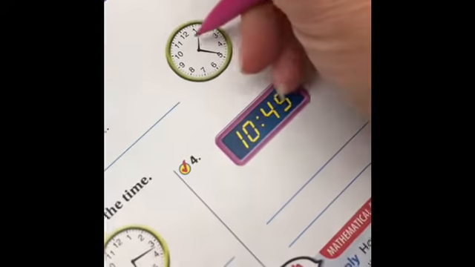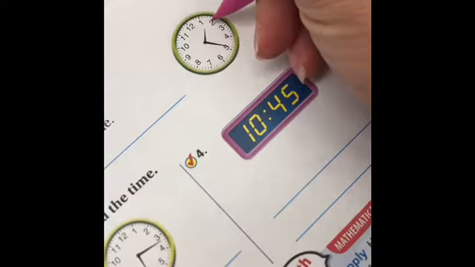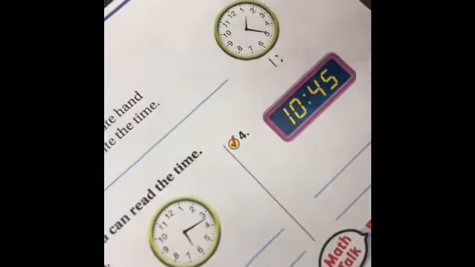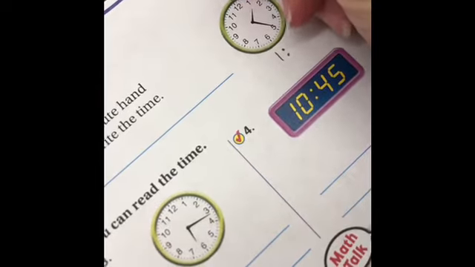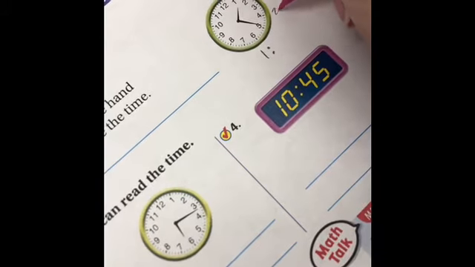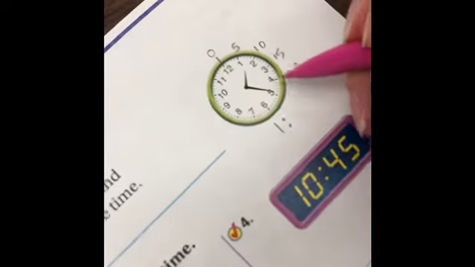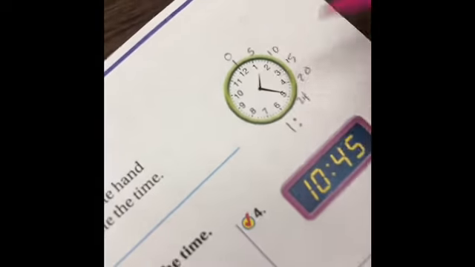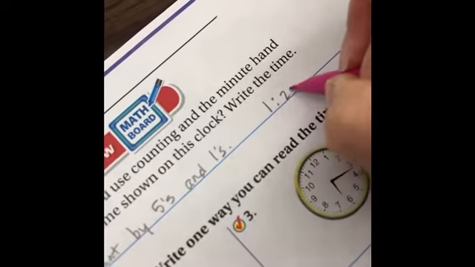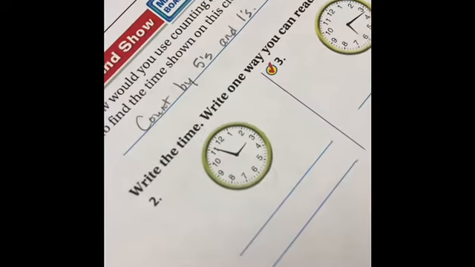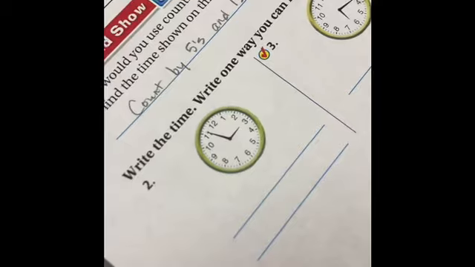So over here, we see that the hour hand is in between the 1 and the 2. So it's going to be 1 something. I'm going to write it here. And then when we count by 5s, we start at the 12, which is 0, and then it goes 5, 10, 15, 20. And then this is kind of small, but you got to look carefully, and it goes 21, 22, 23, and 24. So our time is 1:24.